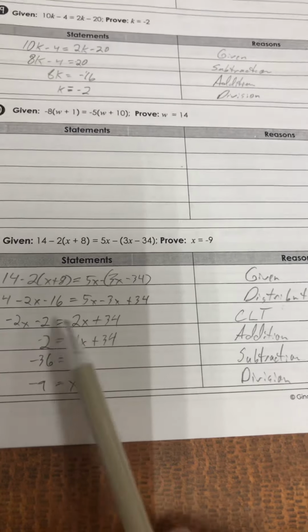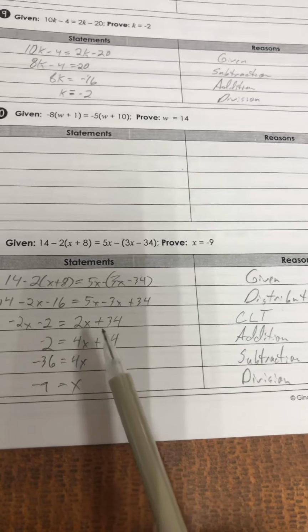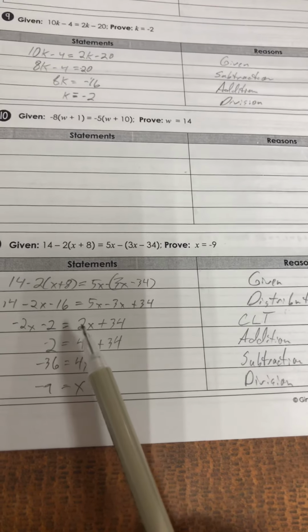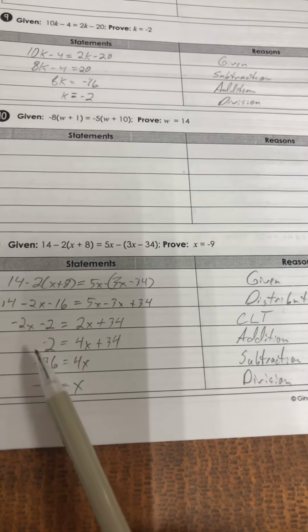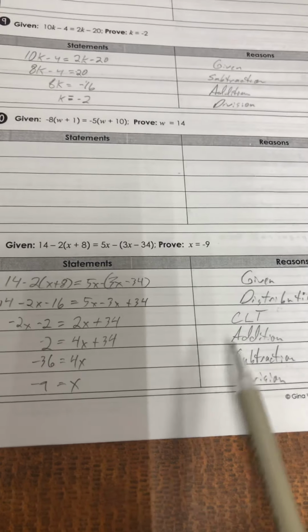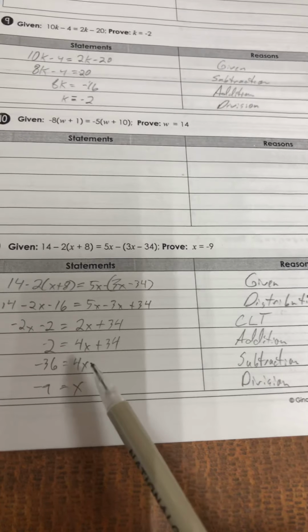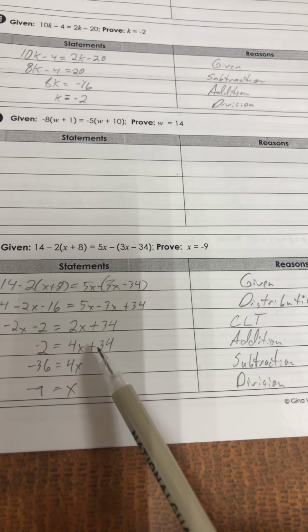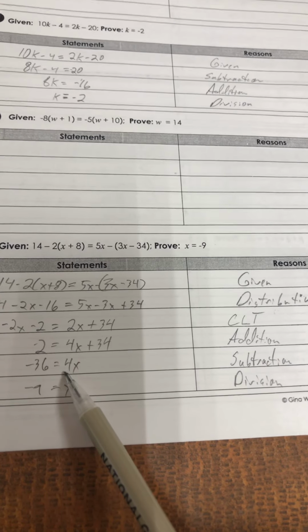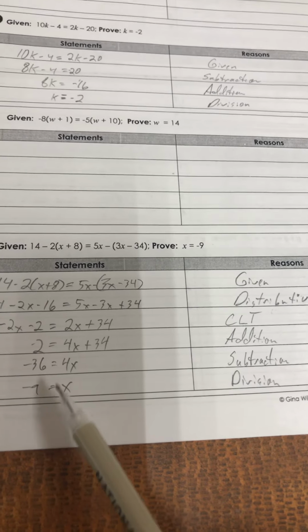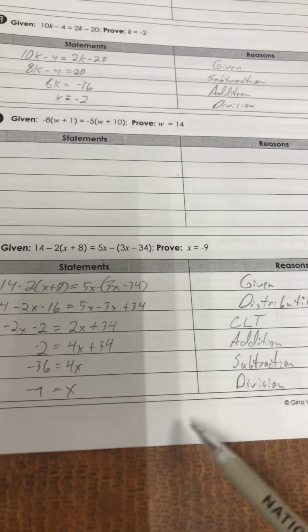And I mean, you could go either way. If you had something different here, that's fine, because I could have subtracted 2x, and I had a -4, so that could be subtraction there. But I did it this way. And then I subtracted 34 from both sides, and then I divided both sides by 4, so division.